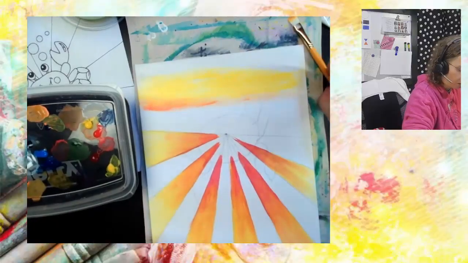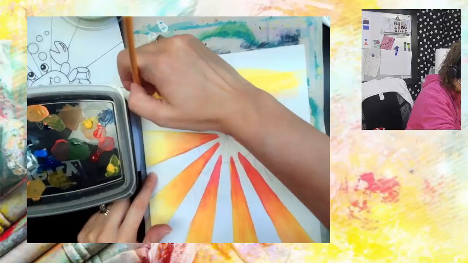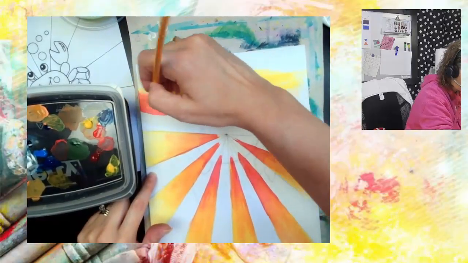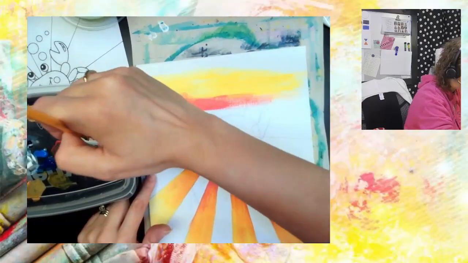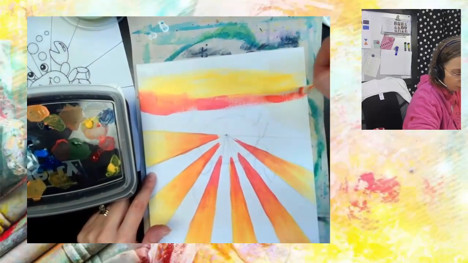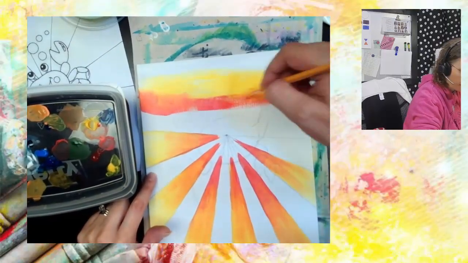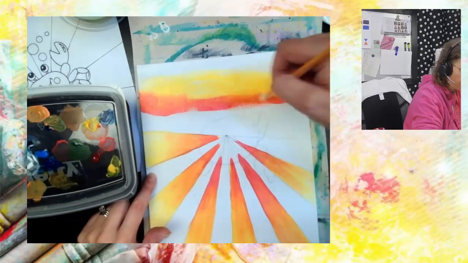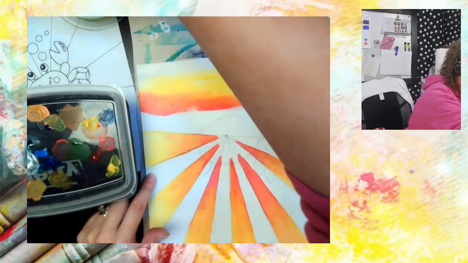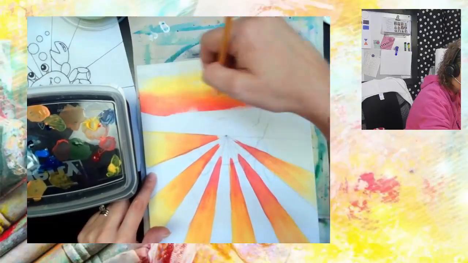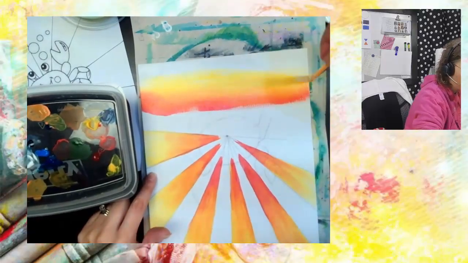Okay, so while this is still wet, I have to work quickly to blend this in because I don't want that leading edge. We've talked about that wet leading edge, I want it to disappear. So I'm going to put some yellow back in here, down here. If it starts to feel like your brush is pulling, put a little bit of water on your brush, and that'll help glide it across the surface.